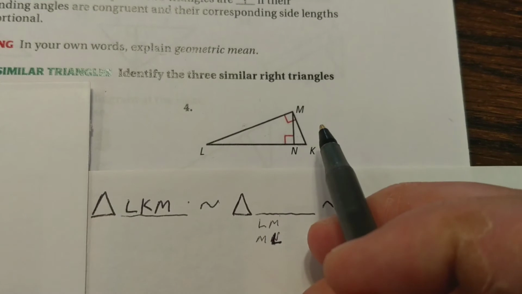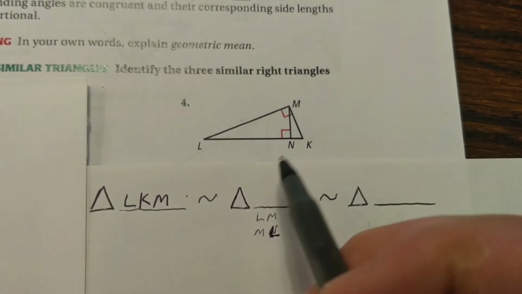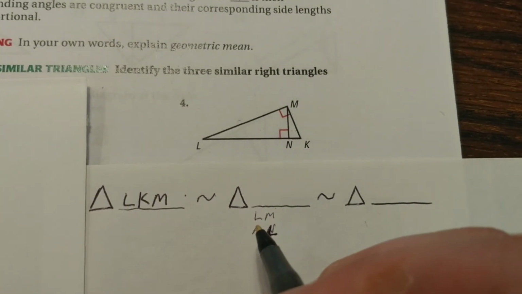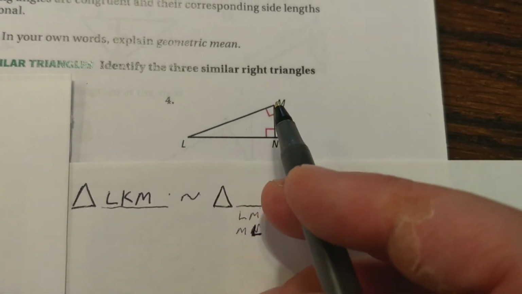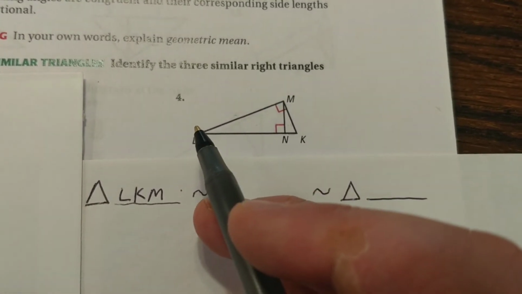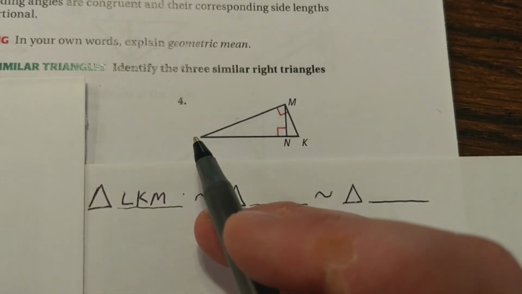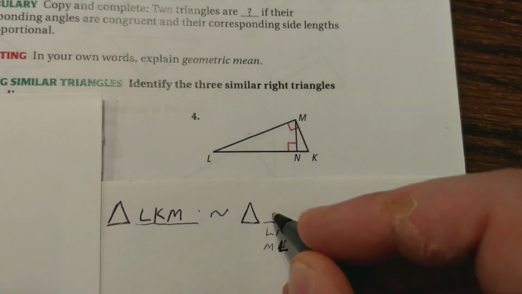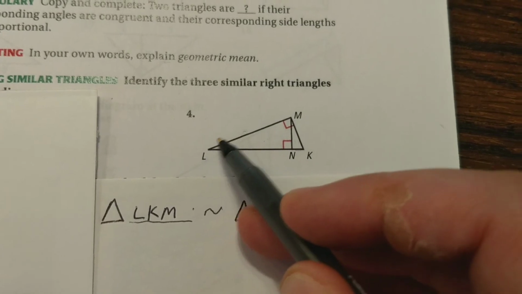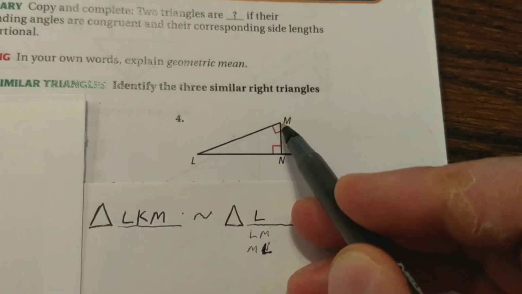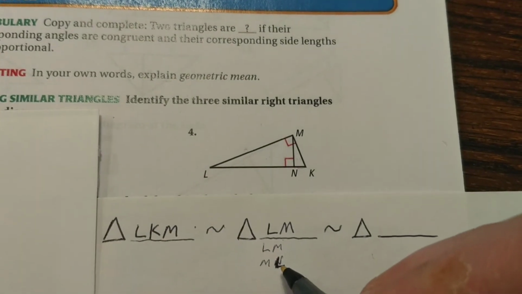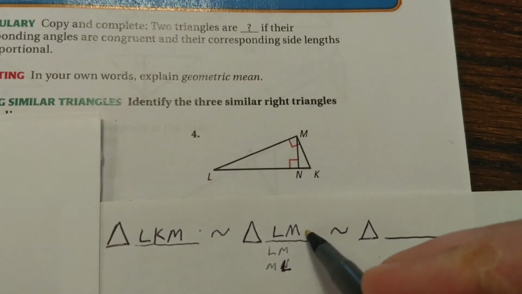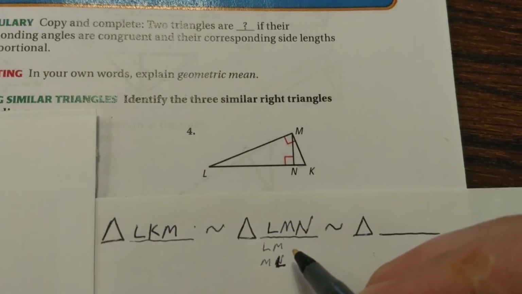the short leg. Okay, so if I try to do that same thing in the middle triangle, this is my hypotenuse. I want to start from the side of the triangle that's near the long leg, which again is L, and I'm taking it to the side of the hypotenuse that's near the short leg, which is M. Okay, and then the last part of that obviously has to be N to complete that medium triangle.